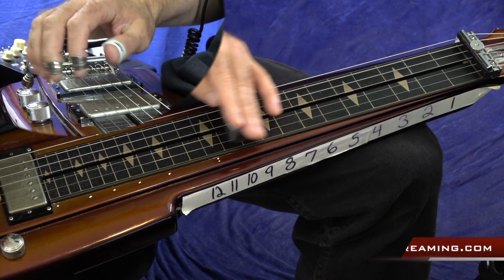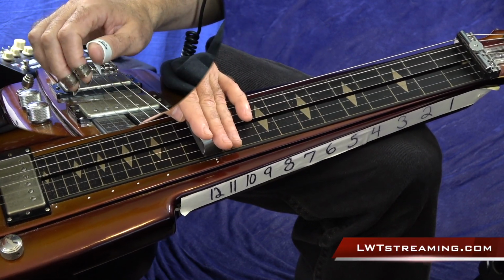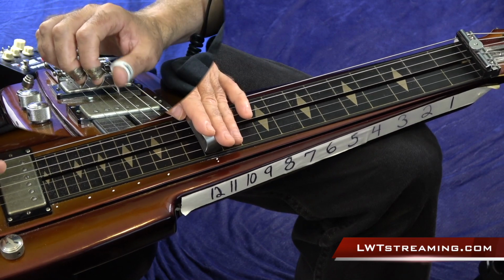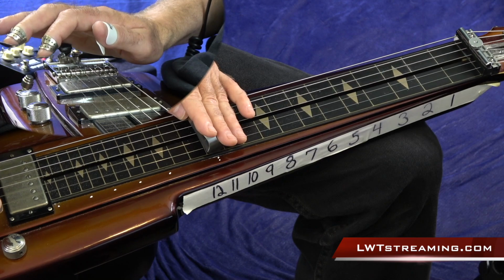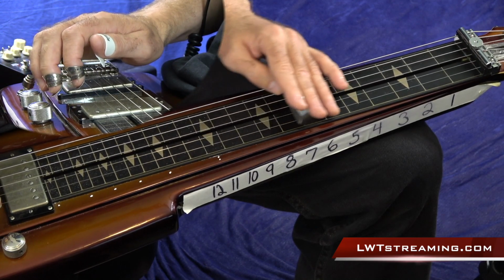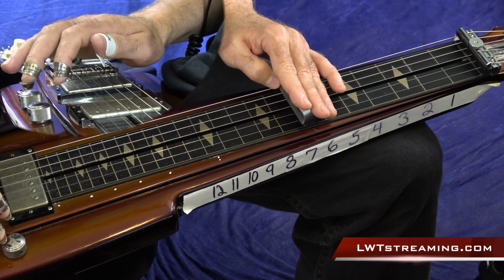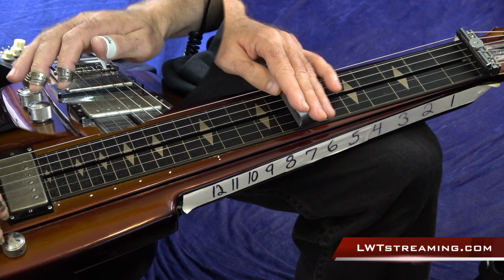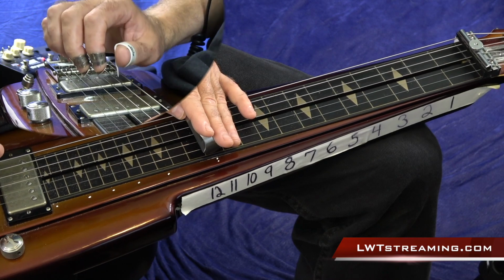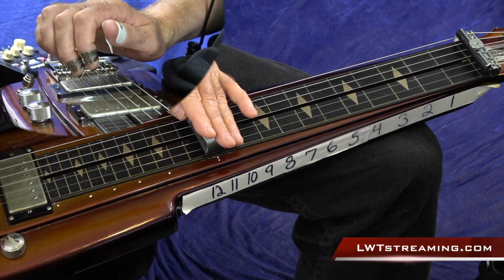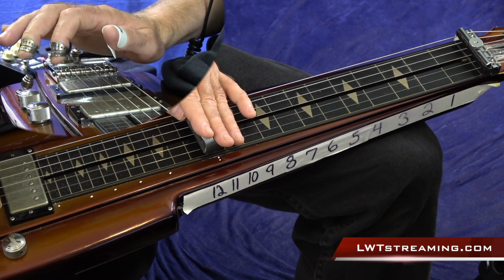Try that again. D. G. D. I'll say what the chords are again. D. Here comes our E minor. Push that third string bender down. E minor 11. G.